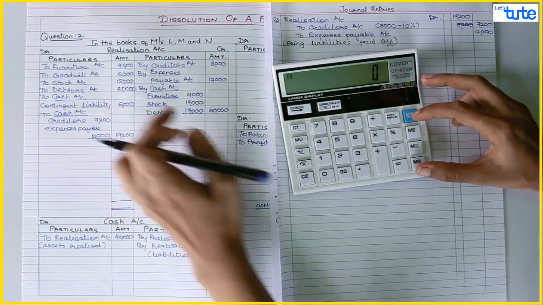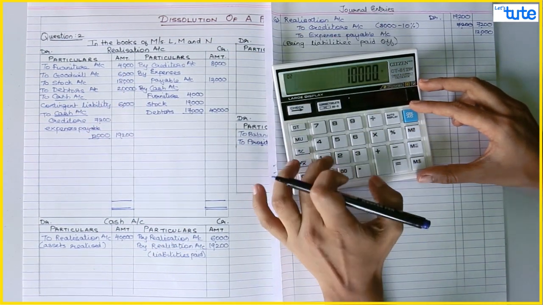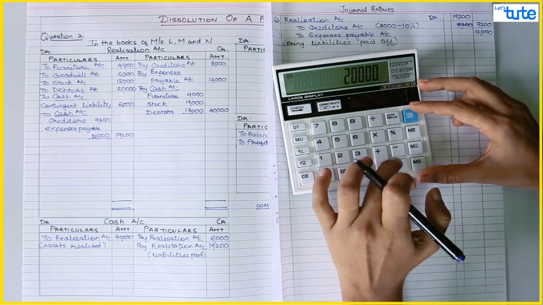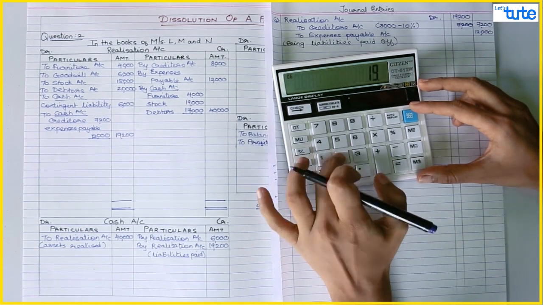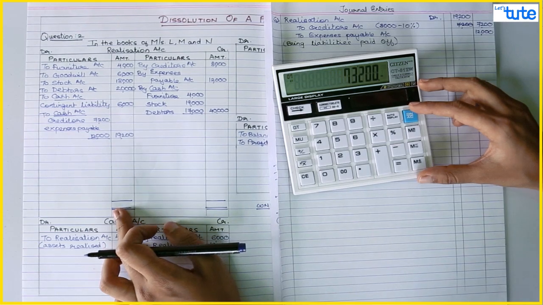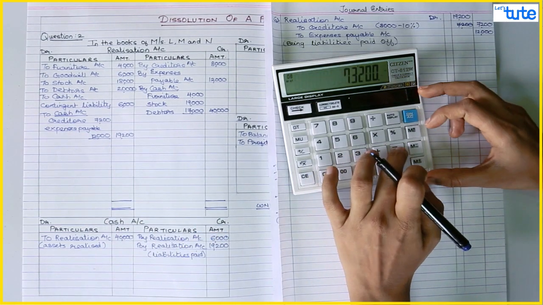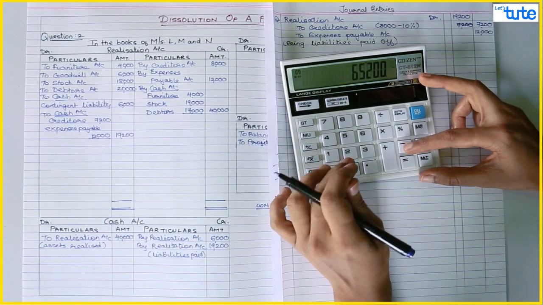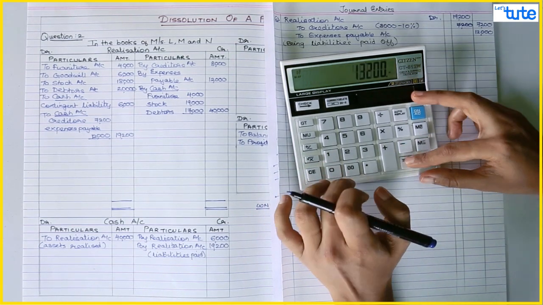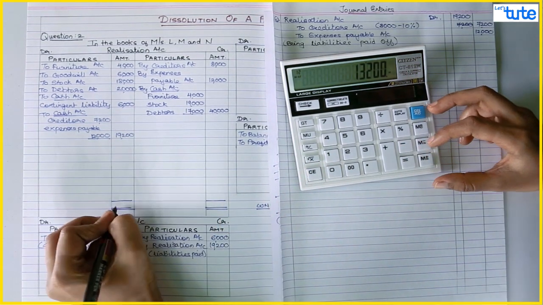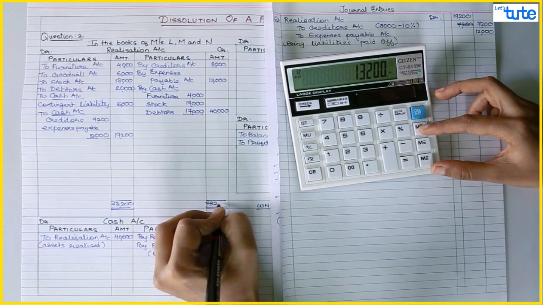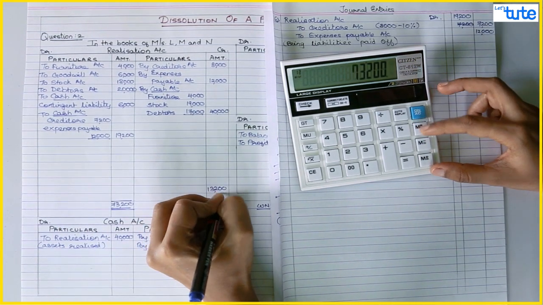We'll start with the debit side. 4,000 plus 6,000 plus 18 plus 20 plus 6,000 plus 19,200. So this side comes to 73,200 minus 8,000 minus 12,000 minus 40,000. So debit side is more, 73,200 and your balancing figure is 13,200.